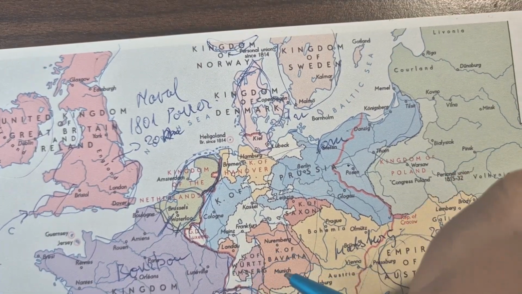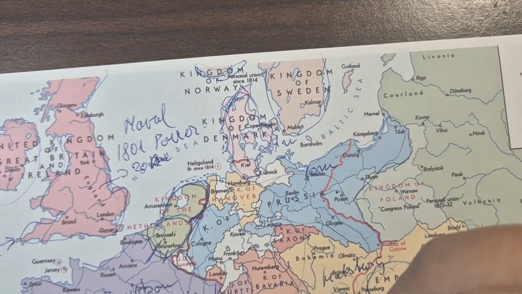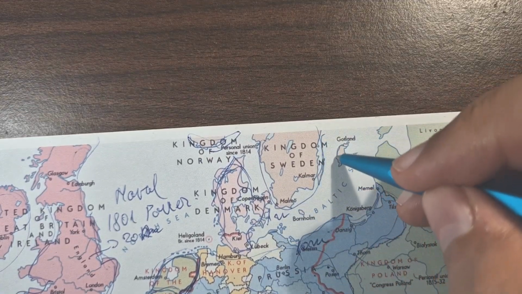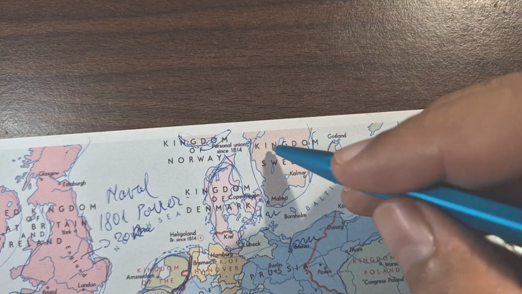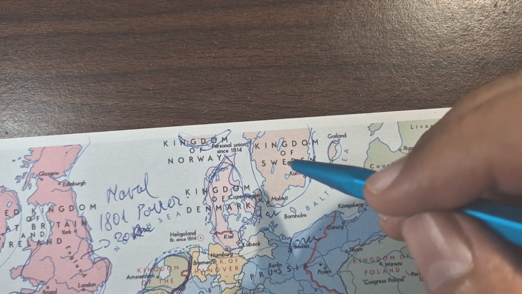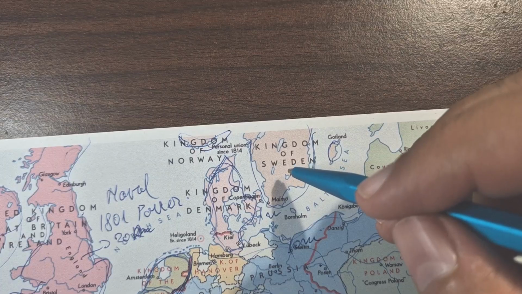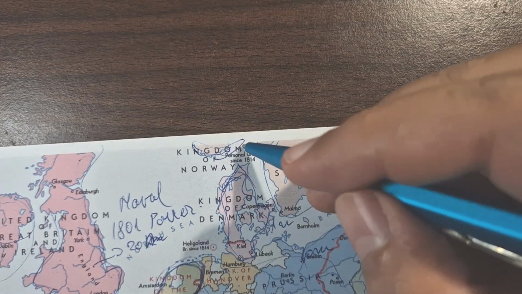Good. The Kingdom of Sweden, just a small part here. The Kingdom of Sweden in 1814 acquired Norway, forming a personal union.